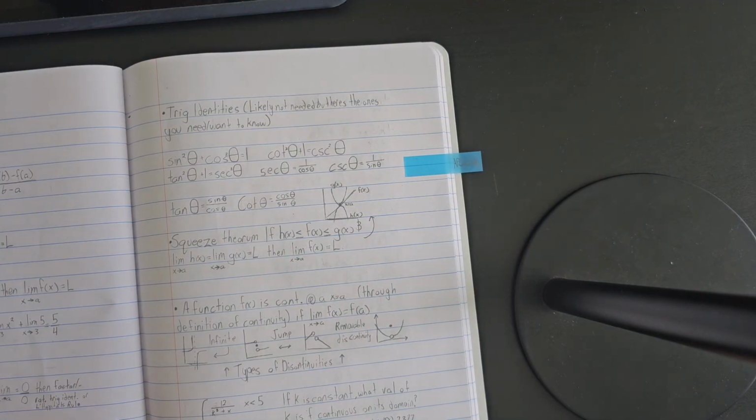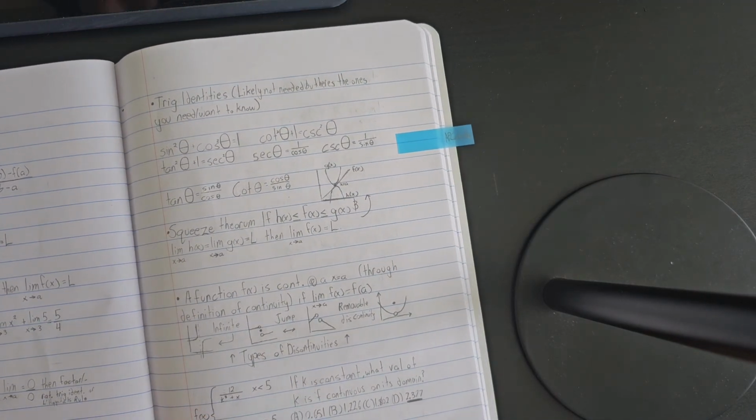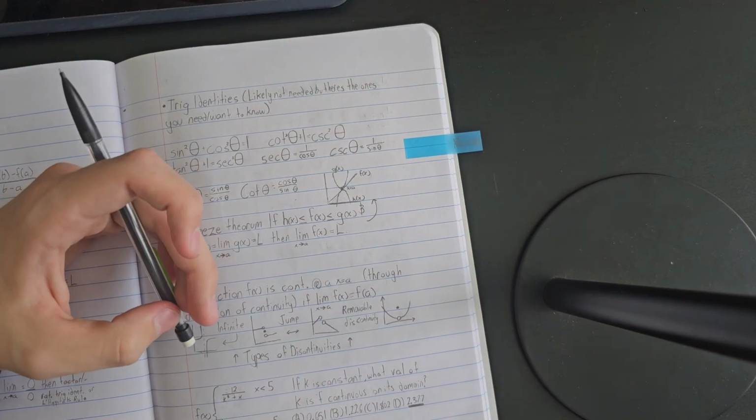Sometimes you'll have some discontinuities. These are the 3 main ones. You have an infinite discontinuity. This is your vertical asymptote.